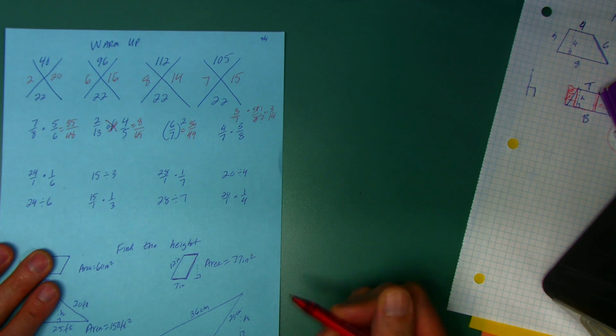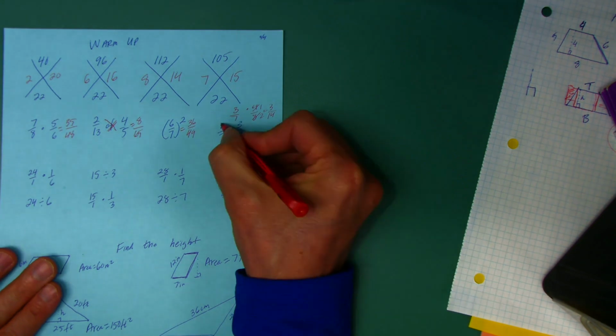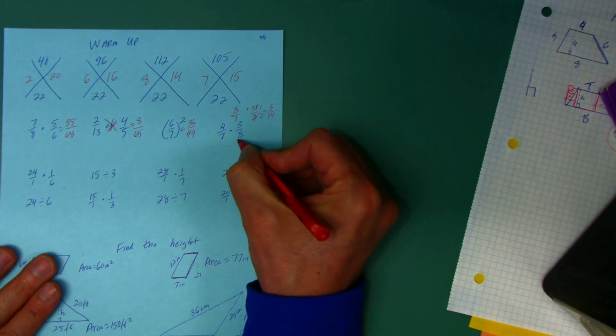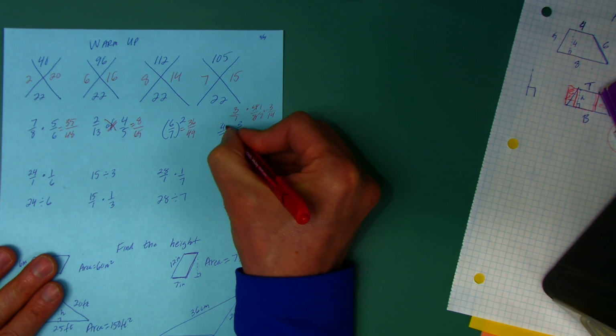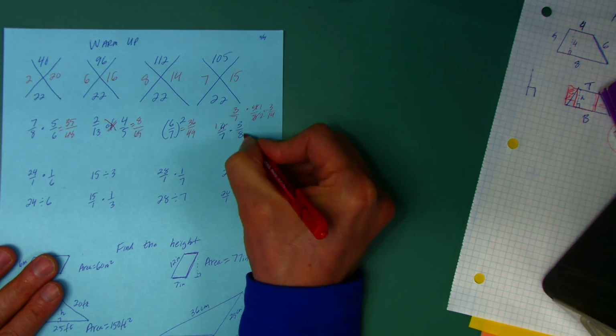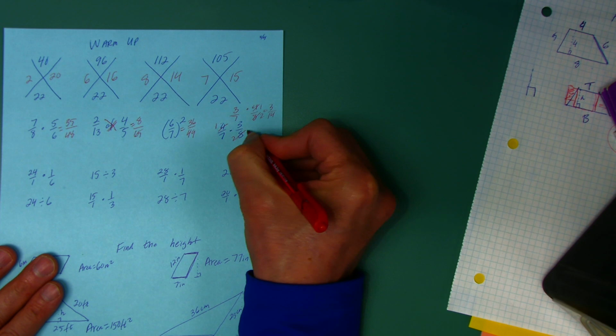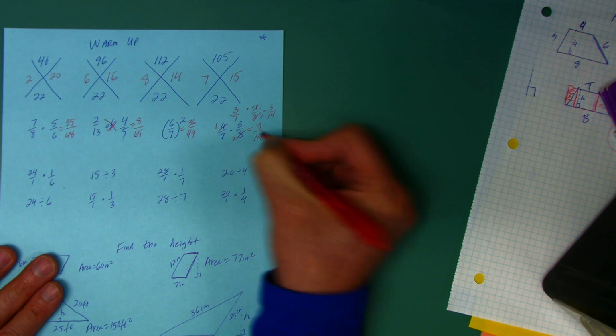You just know that's why it works. You can't just say, I recognize that there's a 4 on the top here and 2 4s on the bottom here. So I'm going to cross that out and put 1 there and 2 there, and then go 1 times 3 and 7 times 2.